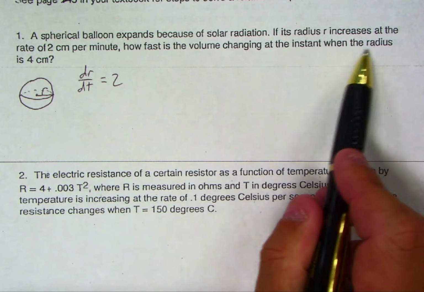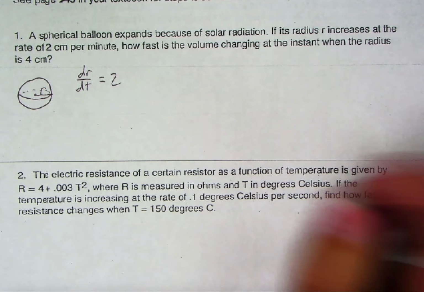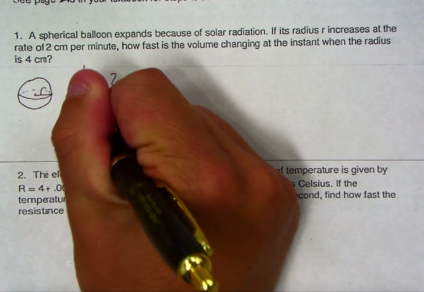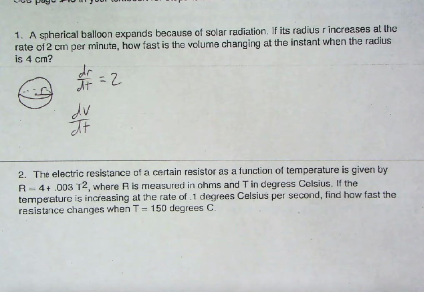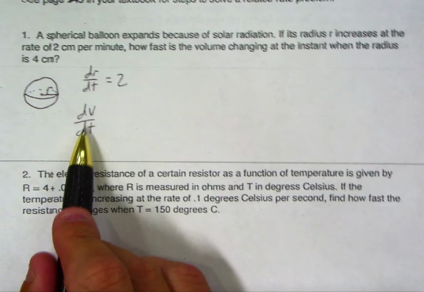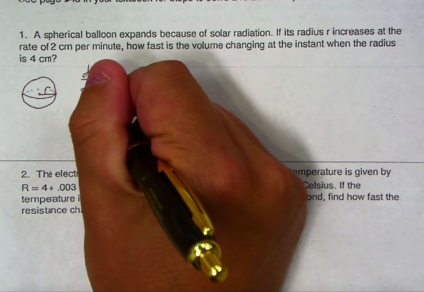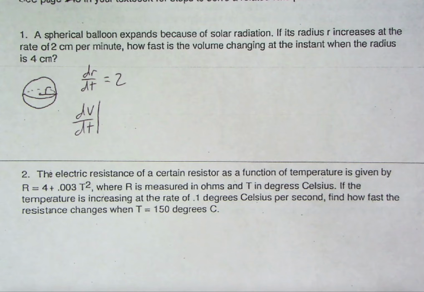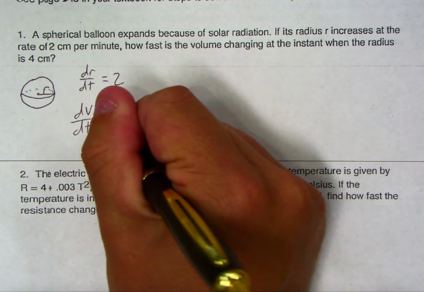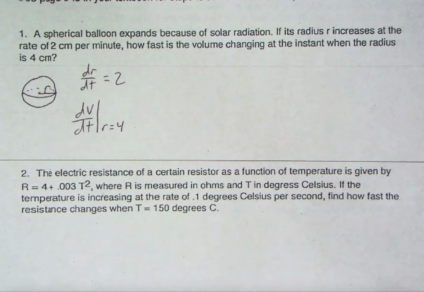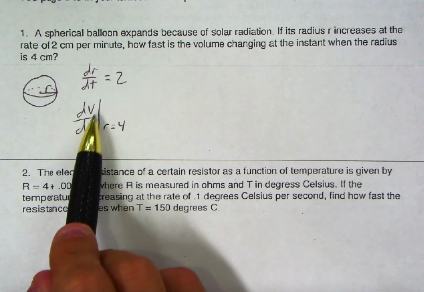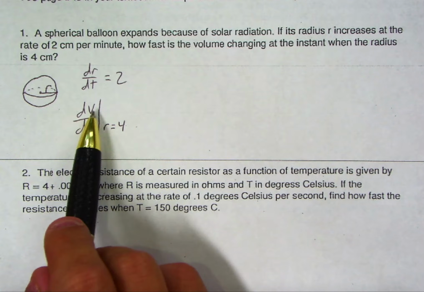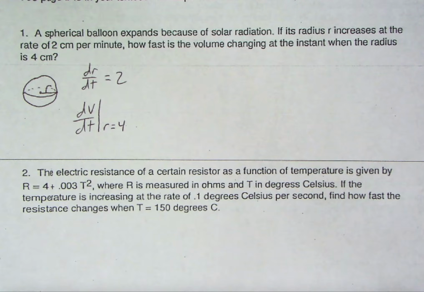And we're looking for it when the radius is 4. So we're looking for dV/dt. That's what we're trying to find. And here's some notation. We want this when, we put a little vertical bar here, when the radius is 4. So you'll see this notation a lot of times. So we know the rate of change of radius is 2. We're looking for the rate of change of volume when the radius is 4.